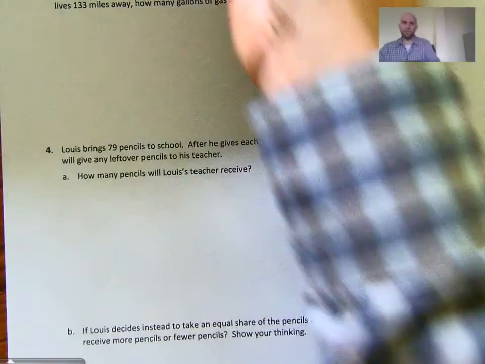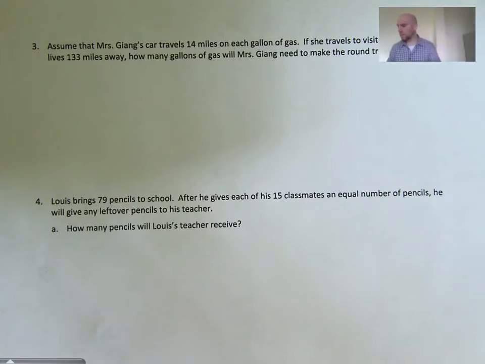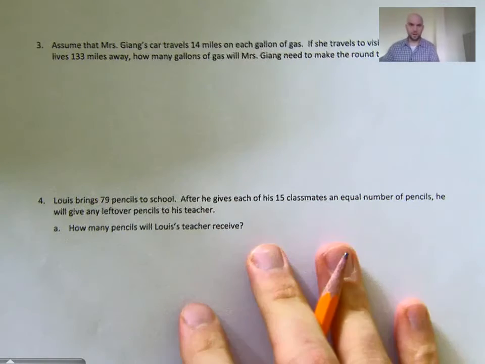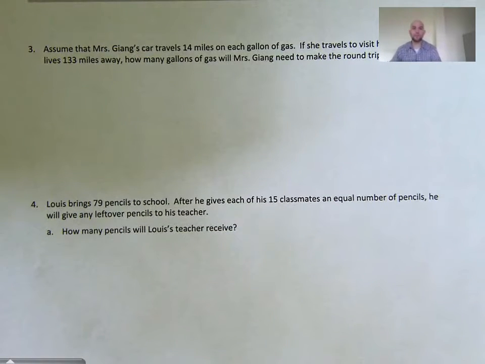I want to do one word problem before we finish here. So let's do this first one. We'll do number 3. Assume Mrs. Zhang's car travels 14 miles on each gallon of gas. She travels to visit her niece who lives 133 miles away. How many gallons of gas will Mrs. Zhang need to make the round trip?